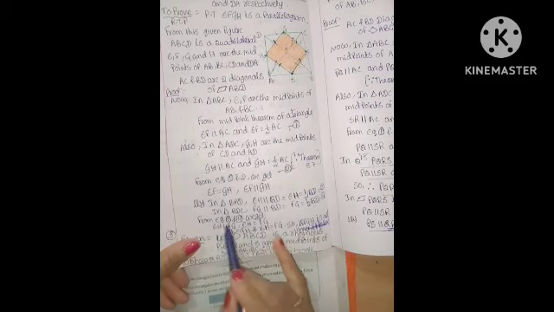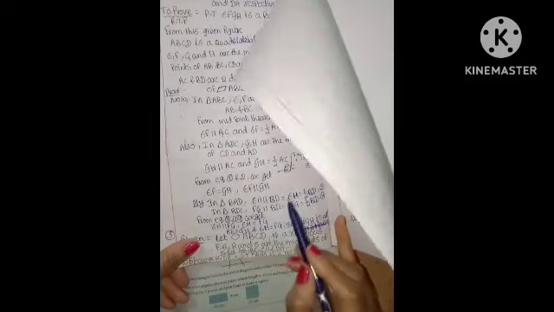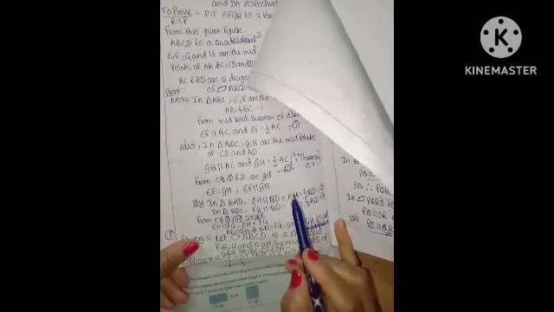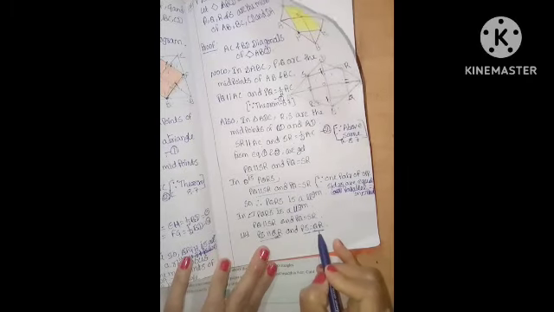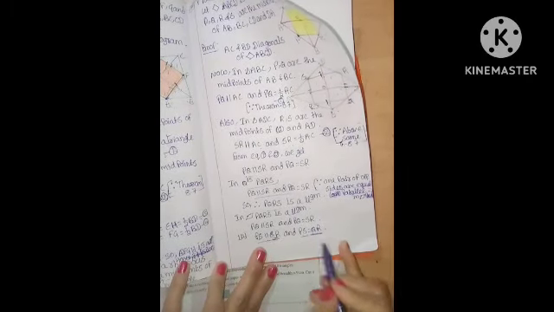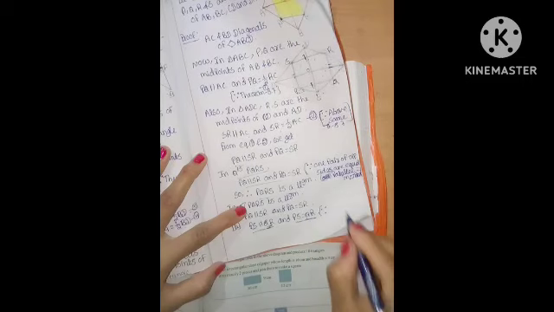From equations 3 and 4, these two are equal. The RHS part is the same, so the LHS part you write as well. So PS is parallel to QR. Similarly, we can write this one. Why is it equal, why is it parallel? Are you understood? Otherwise, you can also write it this way.